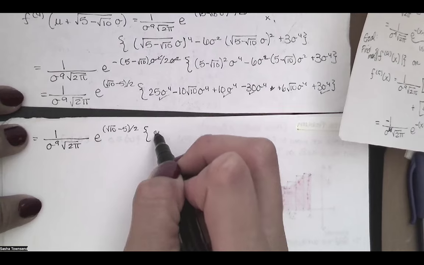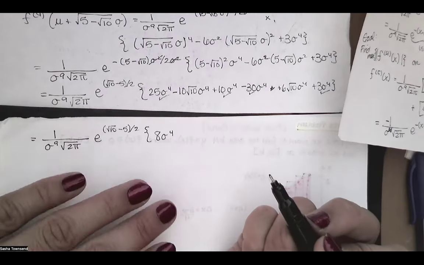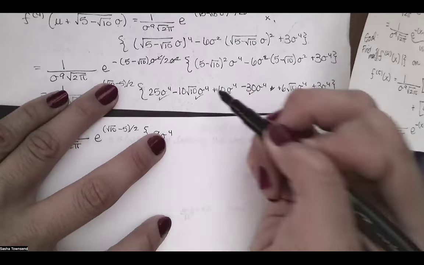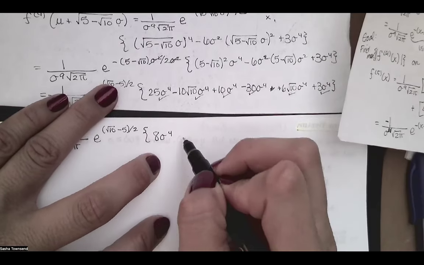I did this before and I do not remember having to do all of this. I feel like I may have made a mistake. But then I've got negative 10 of those and 6 of those over there, so that's going to be negative 4 of those.